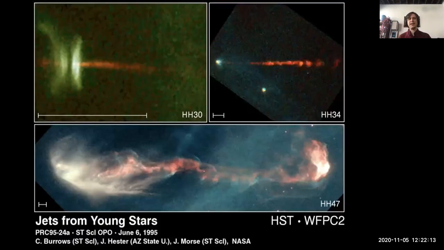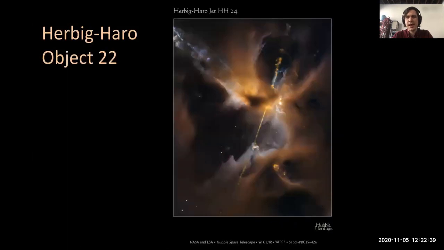And let's go ahead and end by just taking another look at some more of these Herbig-Haro objects. Here's Herbig-Haro Object 30. You can see the disk of material, and here are the jets going out, and you can see some of the effects of the stellar winds going out as well. Here's Herbig-Haro Object 34 with a very strong jet, and here's Herbig-Haro Object 47. And perhaps one of the most striking ones, taken with Hubble, is Herbig-Haro Object 20. You can see this very nice, clean jet shooting out of this dense region of molecular cloud where there is a star forming.